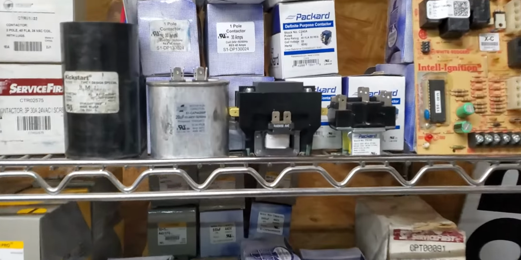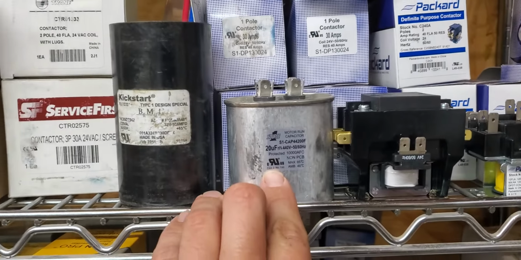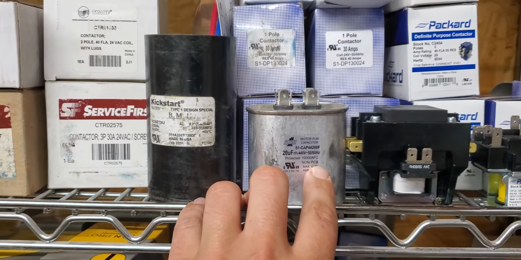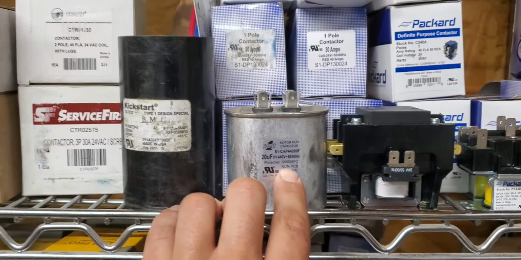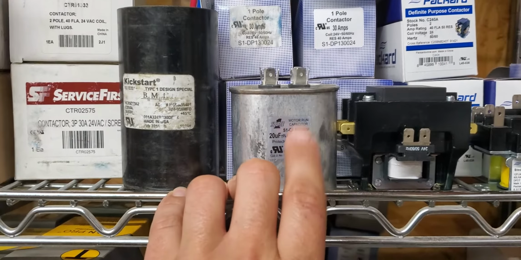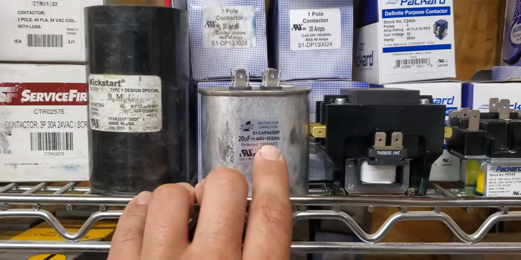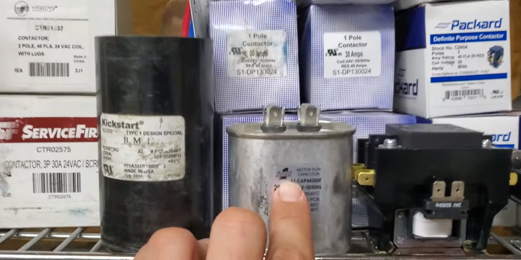Let's go ahead and look at the first part and then I'll talk about it. The first part I want to talk about is capacitors, okay? And if you want to learn more about checking capacitors and how to actually tell if one's bad, look at my video on capacitors. It's under Tips for Technicians, and I use a multimeter to check microfarads.